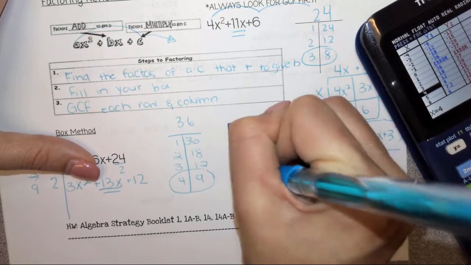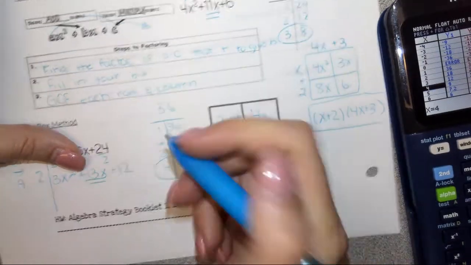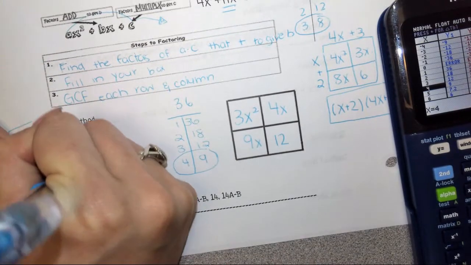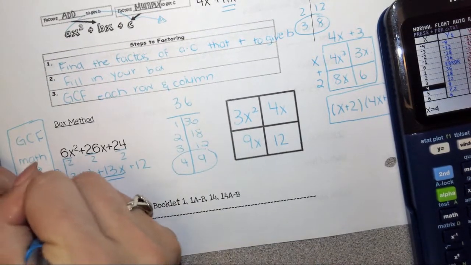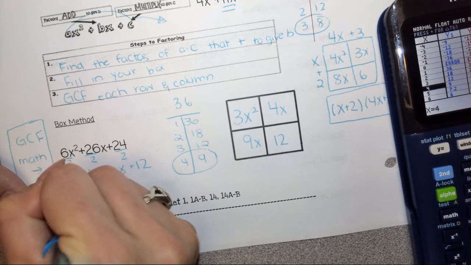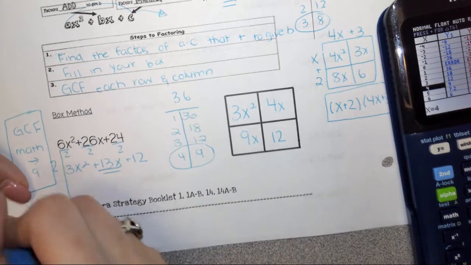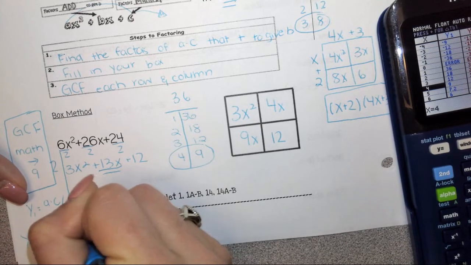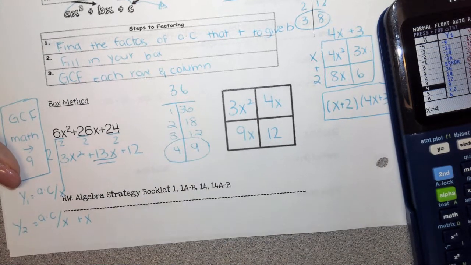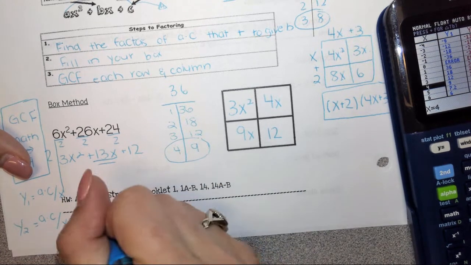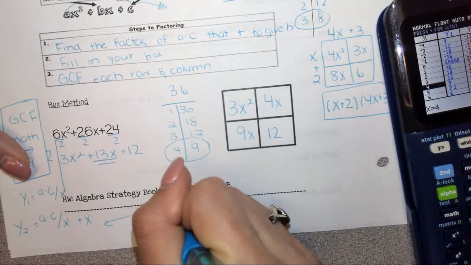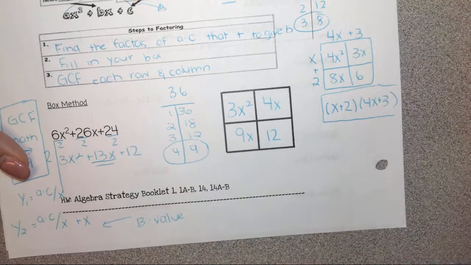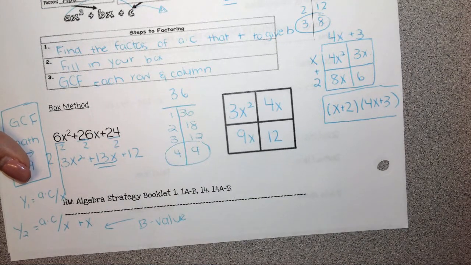4x, 9x. So just making a note, these are calculator tips. So y1 is A times C divided by X. And y2 is A times C divided by X plus X. And that will tell you exactly what you need. This would be your B value. And then the X and the Y1 are your factors.